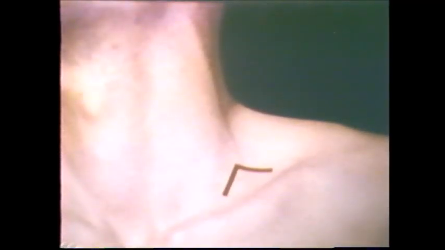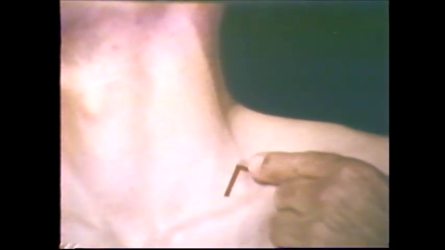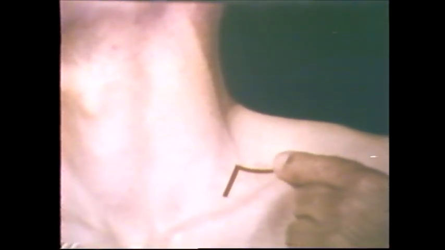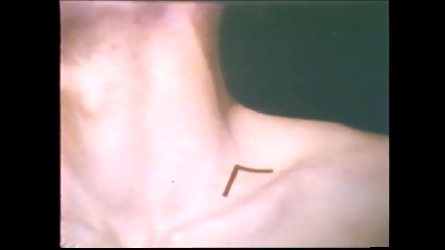The course of the subclavian artery in the neck is on a line from the sternoclavicular joint that arches up 1 to 2 centimeters above the midclavicle in the supraclavicular fossa. It then descends toward the axilla, lying on the first rib where its pulse can be detected.